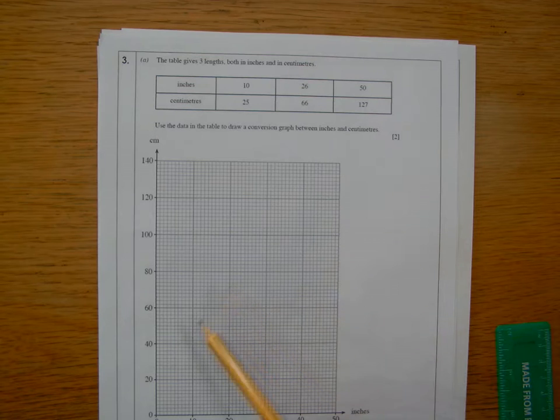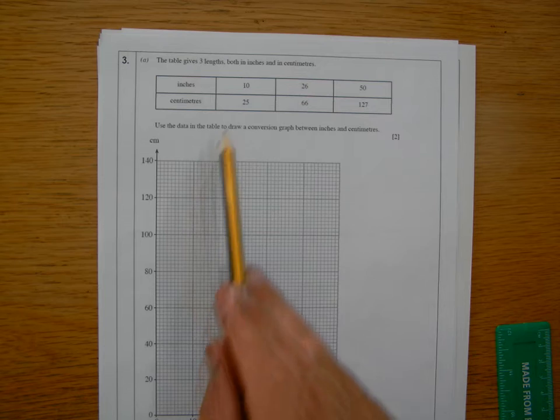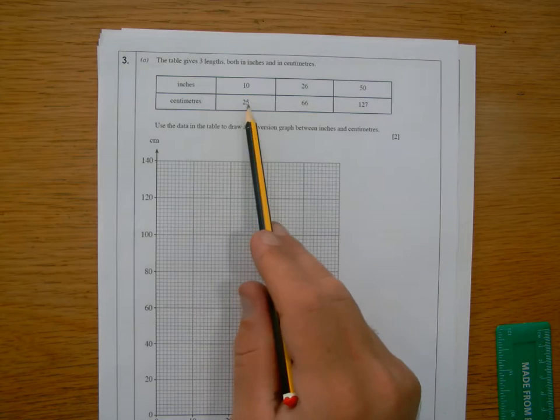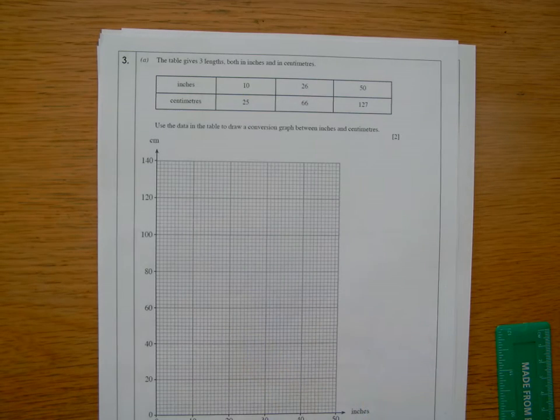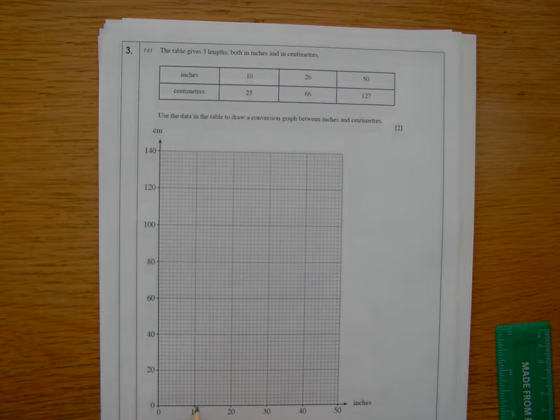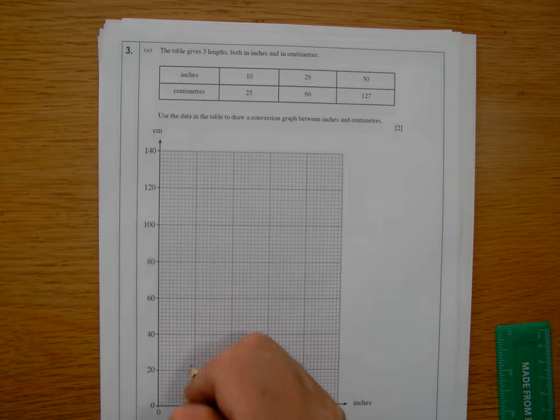Okay, so we need to create the conversion graph. It's going to be a straight line using these values here. So we've got 10 inches is 25 centimeters. We go across to 10 here on the inches axis, and we go up to 25, which will be here.